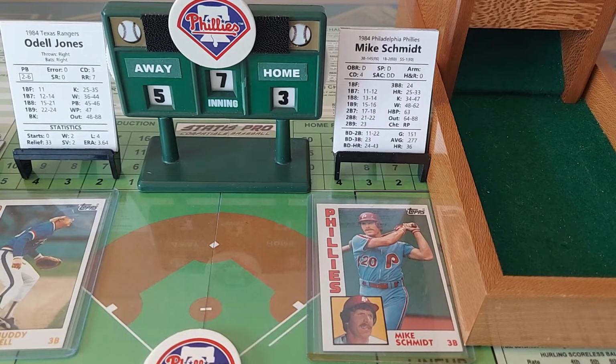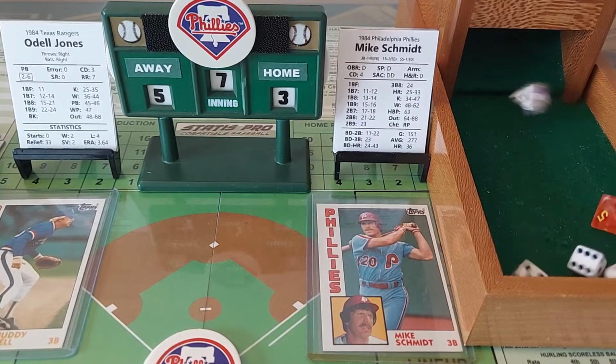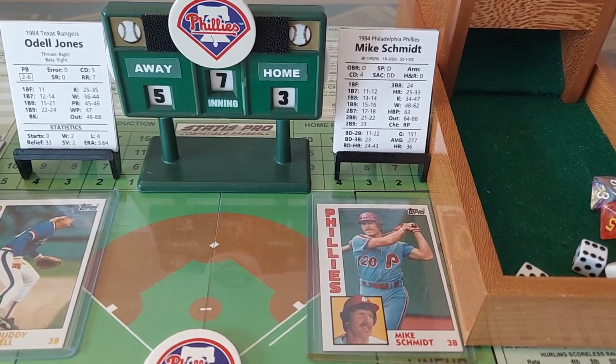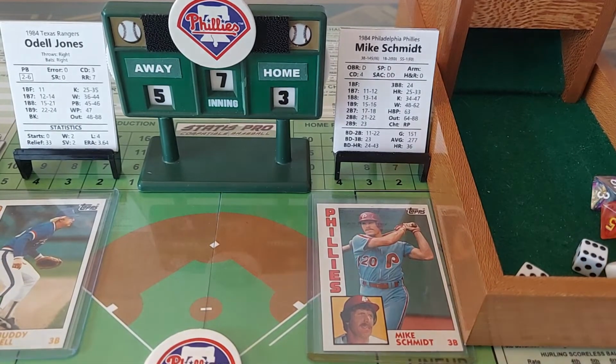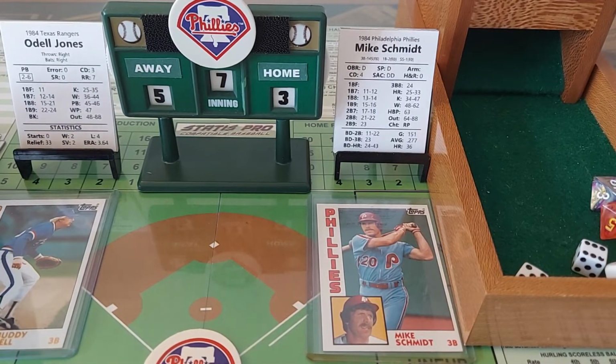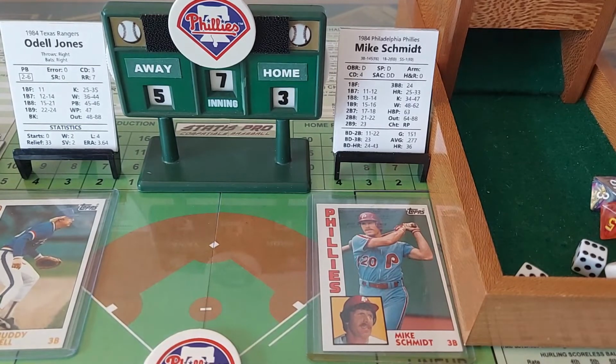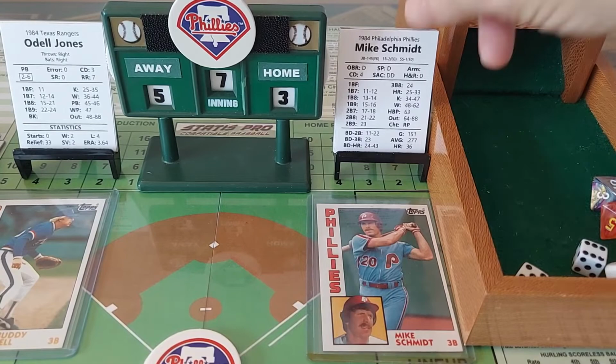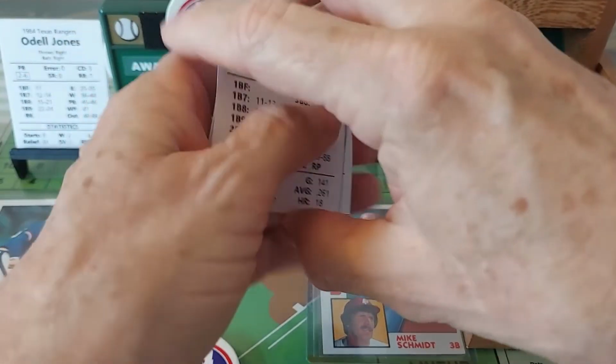Mike Schmidt steps into the box. Jones is a right-hander pitching to the right-handed Mike Schmidt. 11 off Schmidt's card. 85 is going to be an out. RP is a ground ball to shortstop. Curtis Wilkerson makes the play. 1 down. Ozzie Virgil.